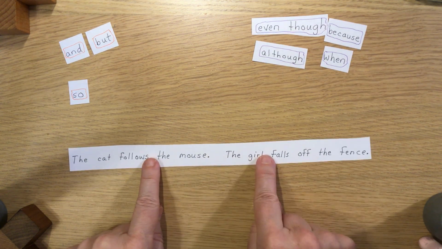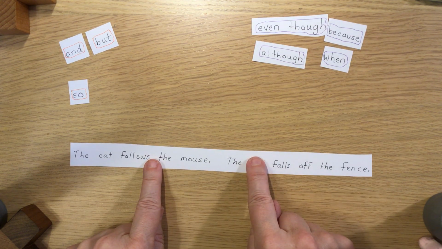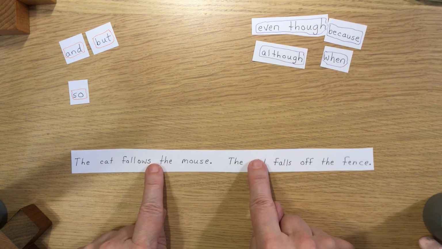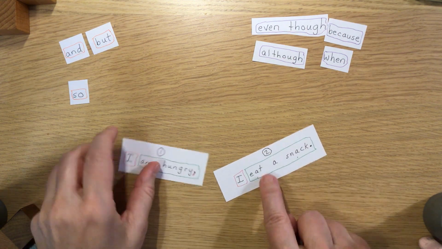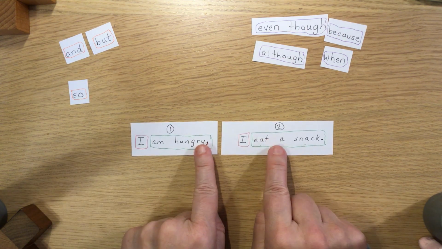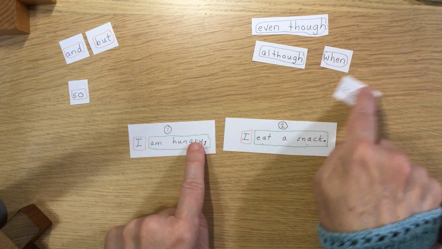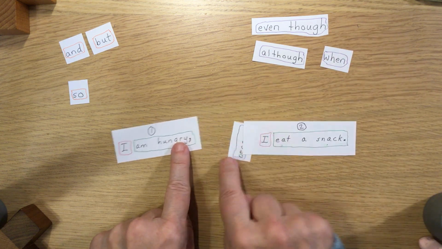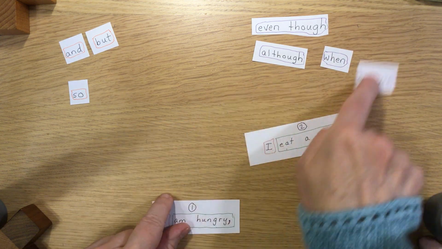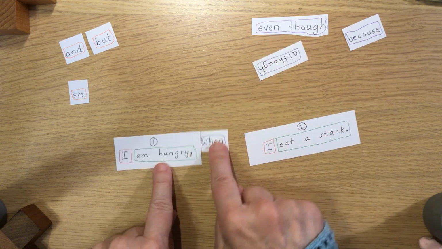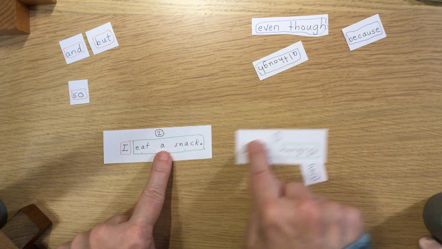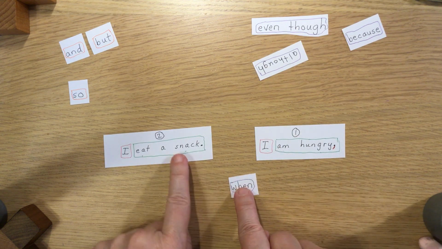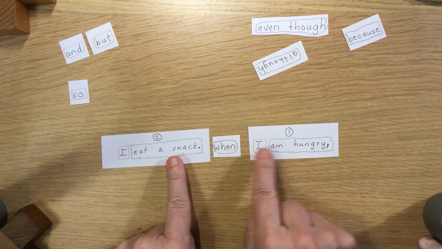Actually before we do the cat follows the mouse, let's look one more time at our I am hungry, I eat a snack. Okay, so we tried because, I am hungry, we tried because, we didn't try when. I want to show you when. So, would we say I am hungry when I eat a snack? No. We would say I am hungry, I eat a snack when I am hungry.